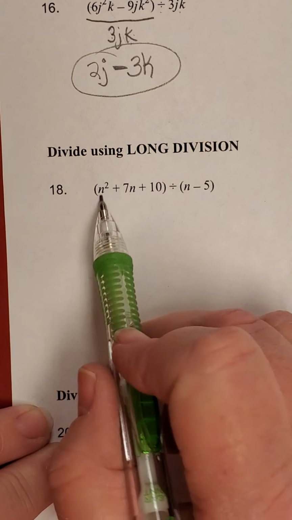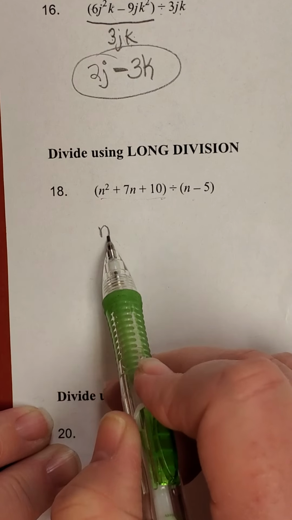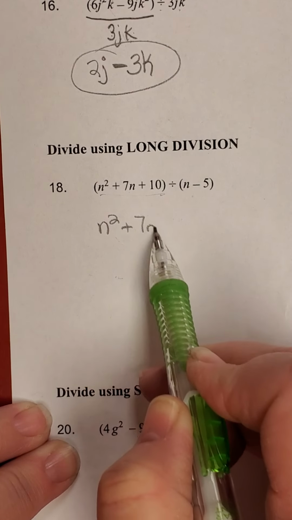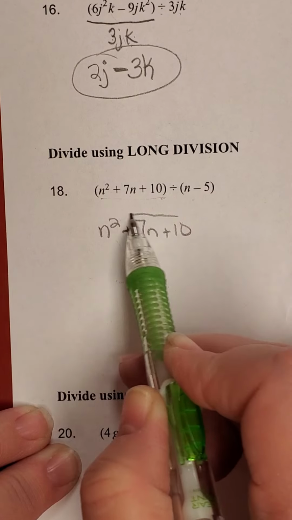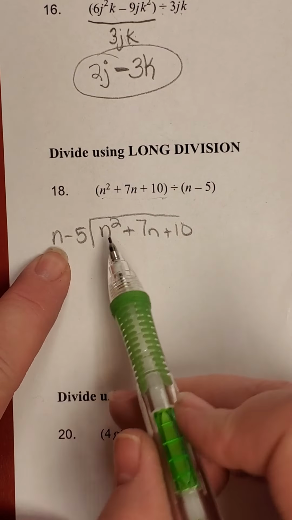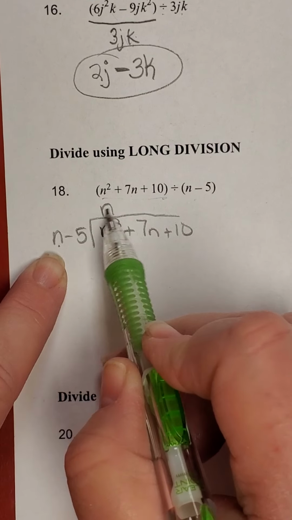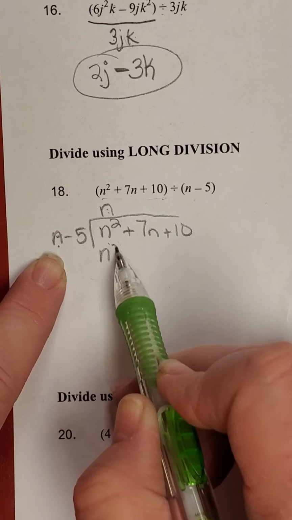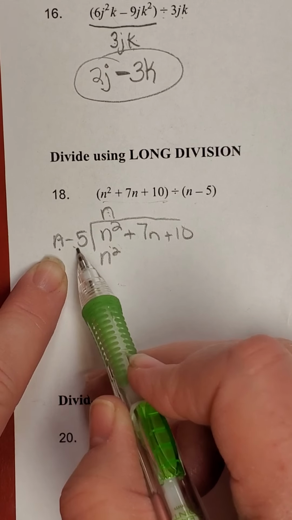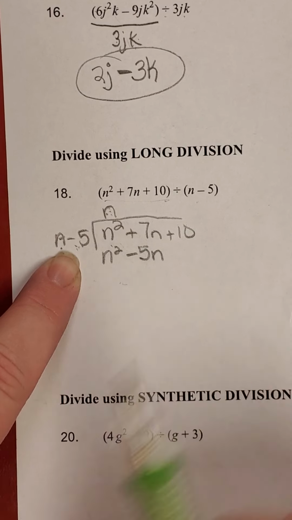So, we're taking this number and dividing it by this. So, n squared plus 7n plus 10, and we are dividing that by n minus 5. So you look at the first number here. n times what's going to give you n squared? Another n, right? Because n times n would give me n squared. But then I also have to take it times this 5. So n times -5 is -5n.